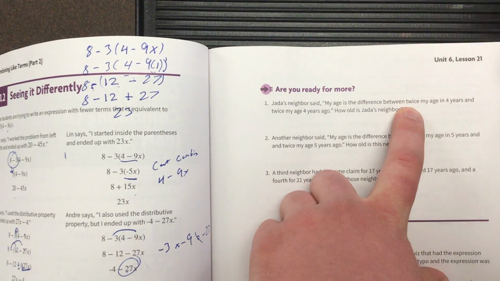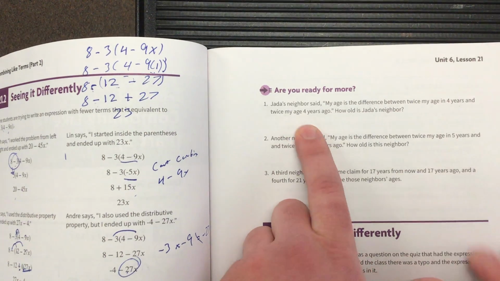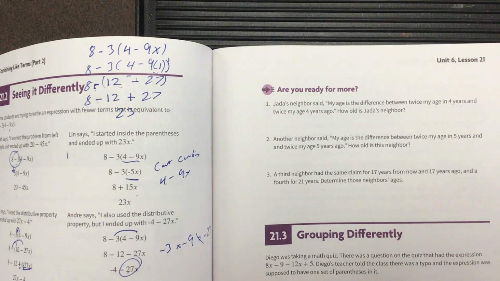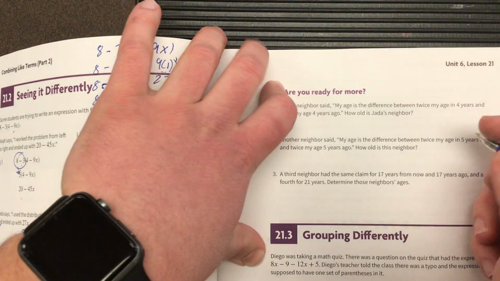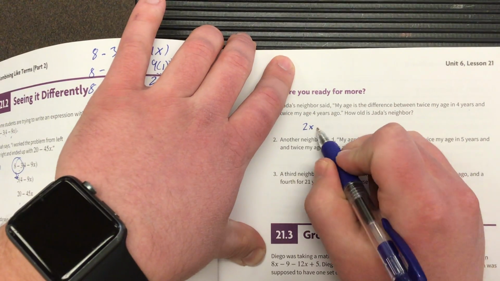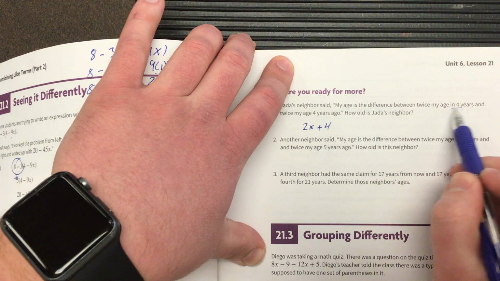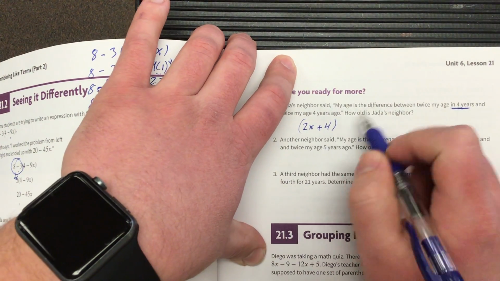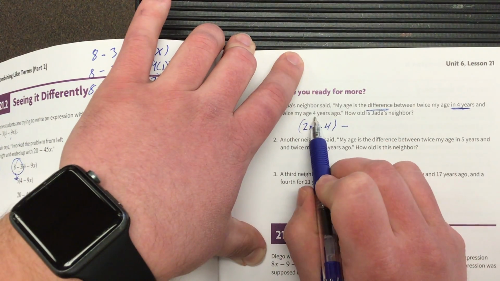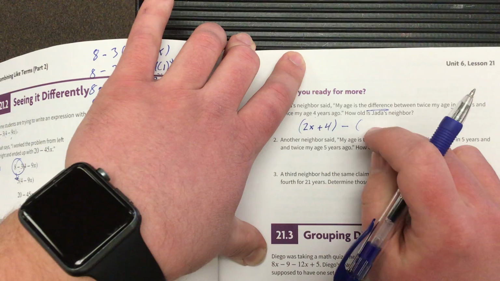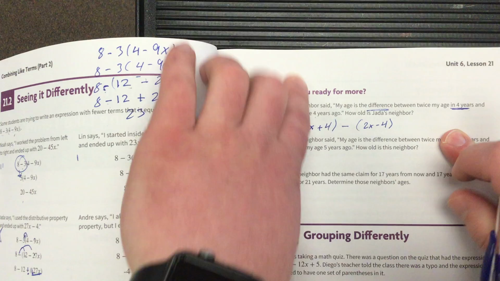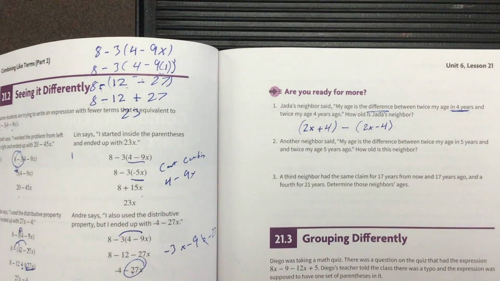So how would we show twice her age in 4 years? How could we show that? Chesney? Not times, it'd be plus. So 2x would be twice her age, plus 4, because in 4 years. So we have 2x plus 4. And it says difference, so we're going to subtract twice my age 4 years ago. How would we show that now, Chesney? 2x minus 4. All right, we all okay with that?